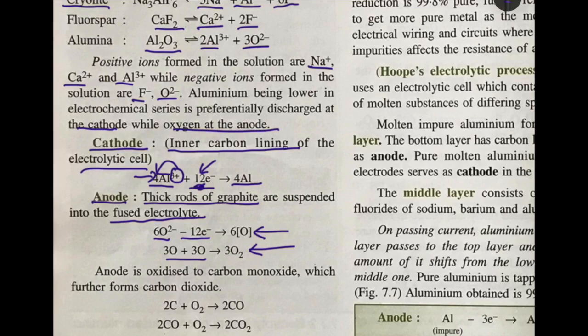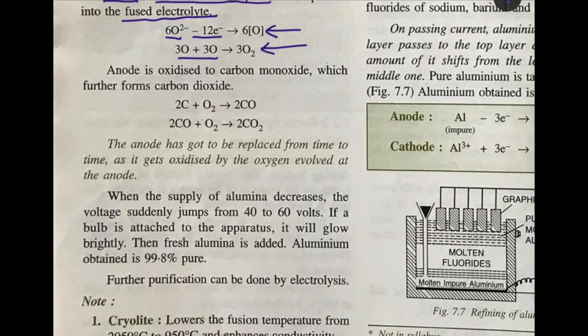So the anode is oxidized to carbon monoxide, which further forms carbon dioxide. So what happens to the anode? It becomes oxidized. It turns into carbon monoxide because the anode is made up of carbon. So the carbon will combine with oxygen, which is coming out at the anode, and it will form carbon monoxide. So carbon monoxide will further react with oxygen to form carbon dioxide. So that is why the question will come: explain why the anode has to be replaced from time to time. So this is your answer.